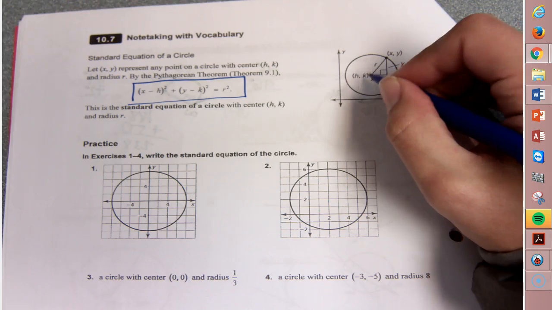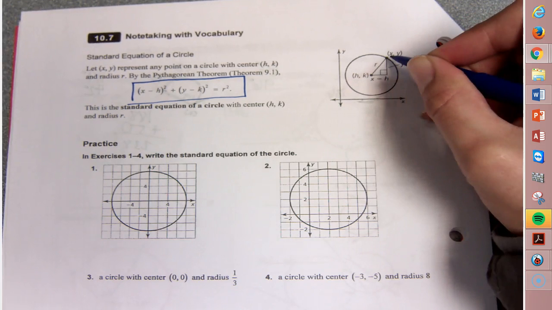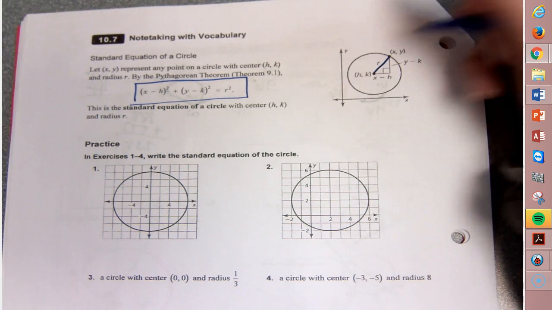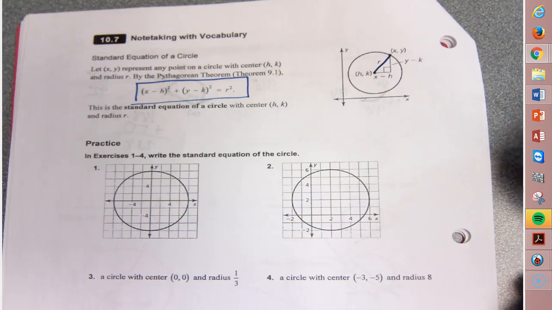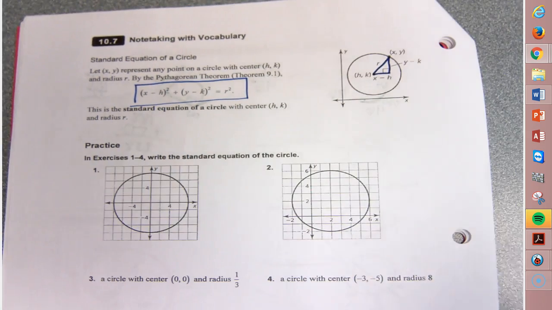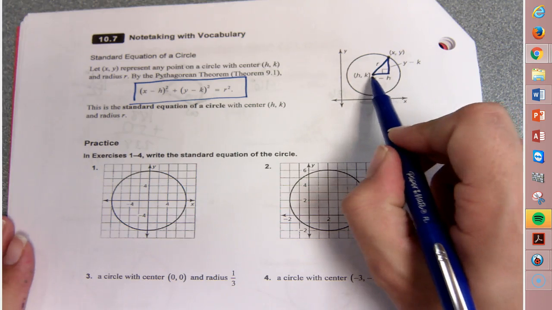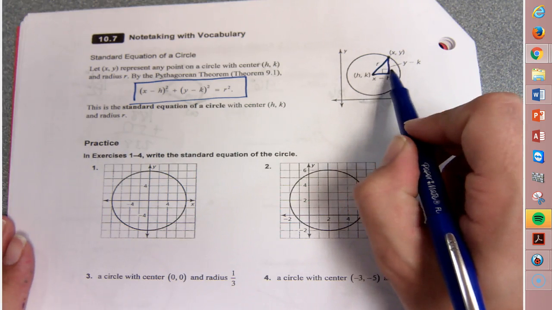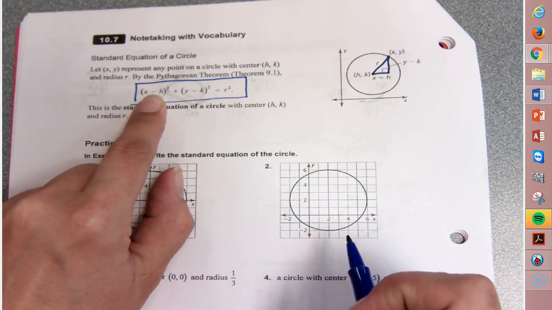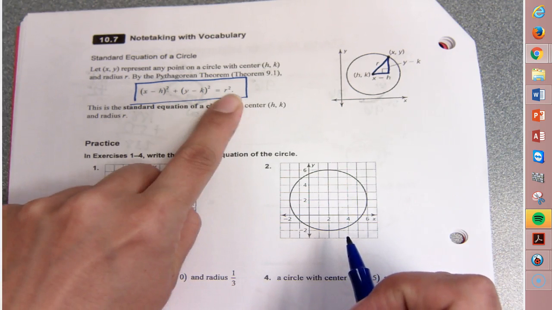What they did is they called the center of the circle (h, k) and one point on the circle (x, y), drew a line, called that the radius, and then created a right triangle where the radius was the hypotenuse. And then all they did was the Pythagorean theorem with x minus h, y minus k, and r. So you'll see here (x minus h) squared, that's the base squared, plus the height squared equals r squared.